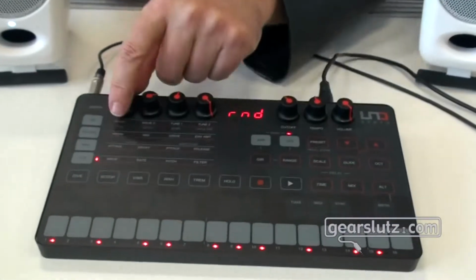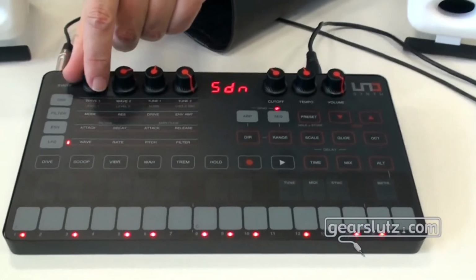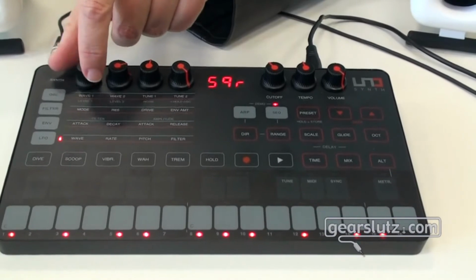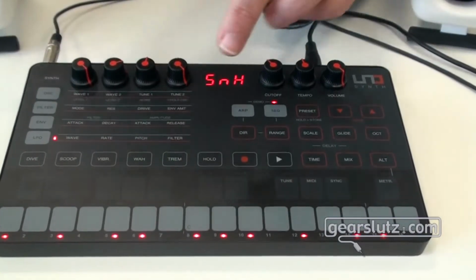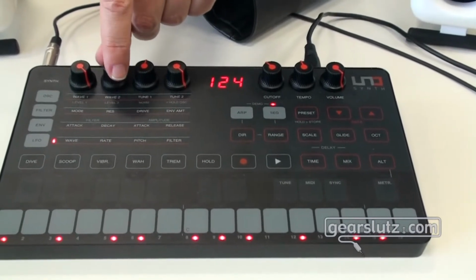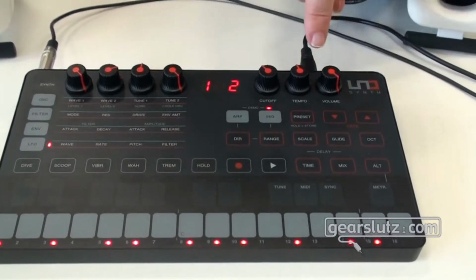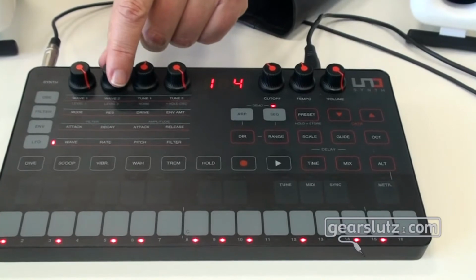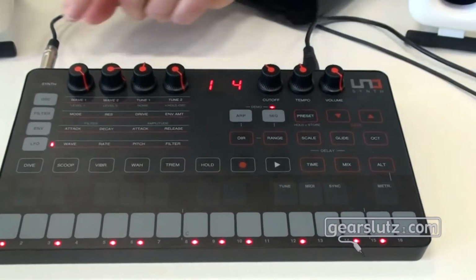There is an LFO with 7 wave shapes: sine, triangle, saw down, saw up, square, random, and sample and hold. Adjustable rate. This is free running, and then you can also give it a note value to sync to the tempo, either of the internal clock or to external clock.